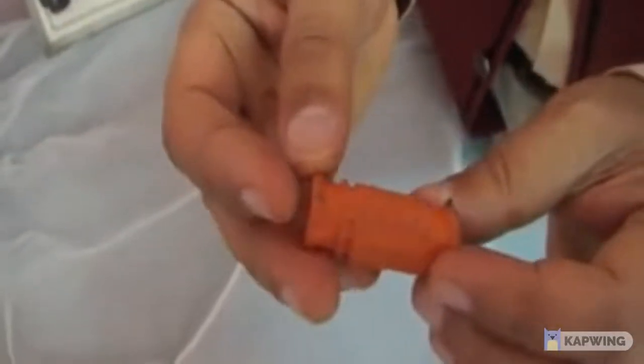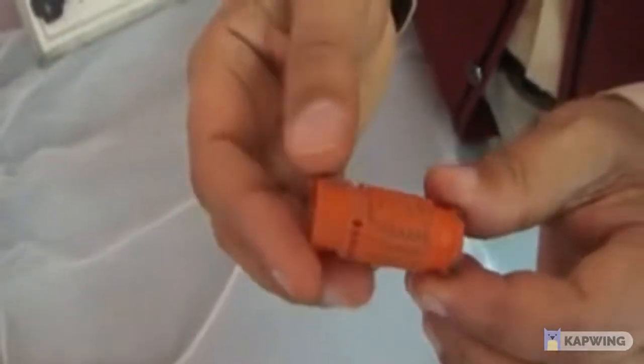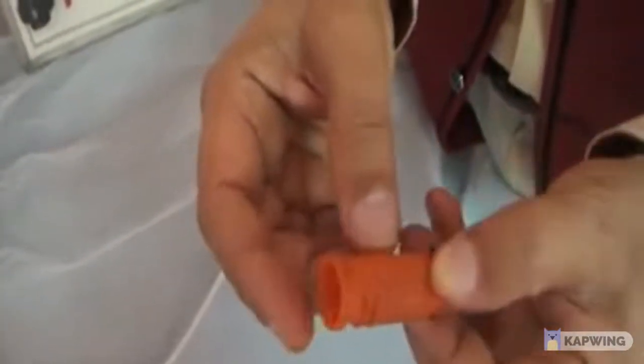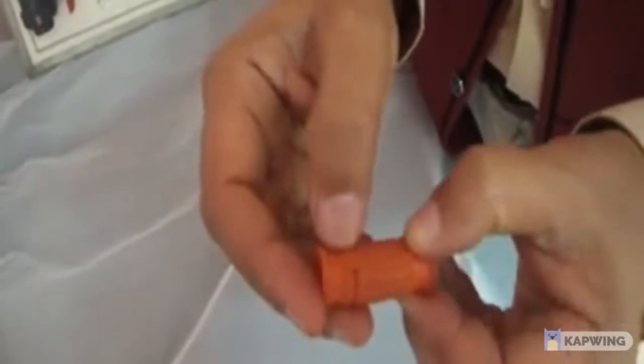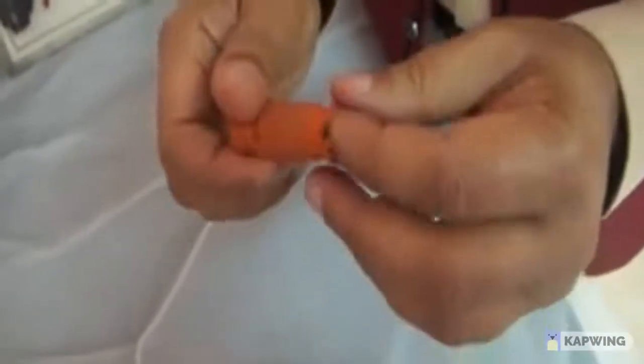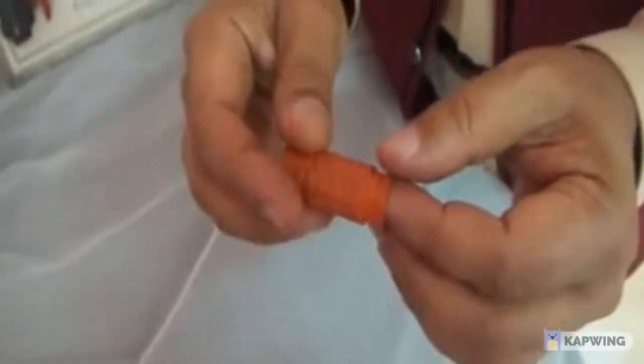So this is a 16 millimeter diameter pipeline into which it is inserted at the time of manufacturing, and you can see here the water will enter from one end, and then it goes in this zigzag path, and finally it will come out from this particular hole. Whether it is an online type of dripper or an inline type of dripper, these are available in different discharges.